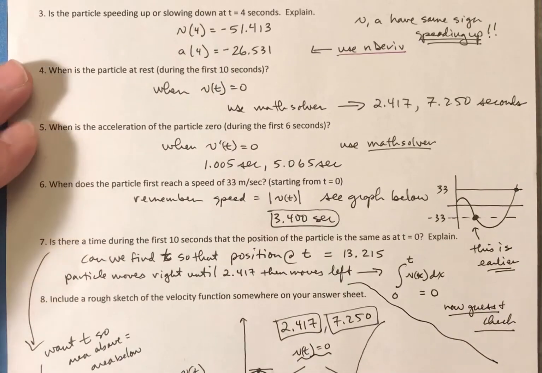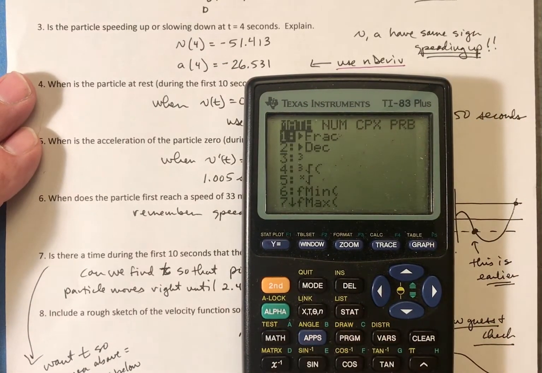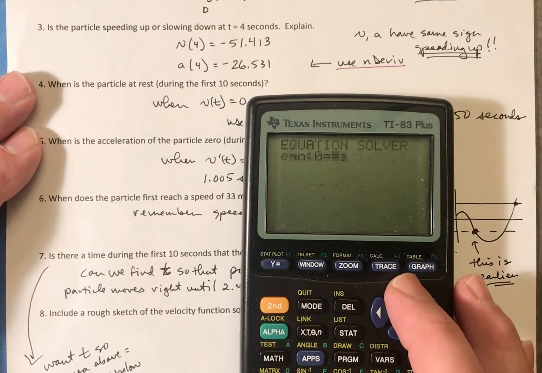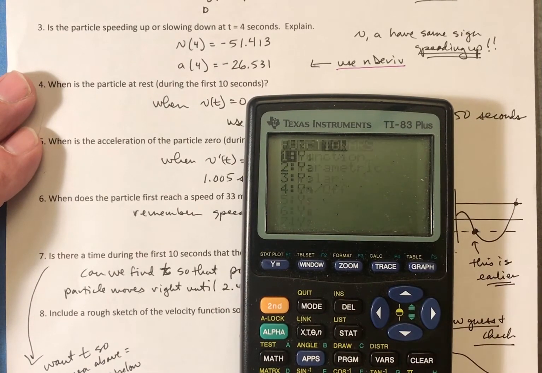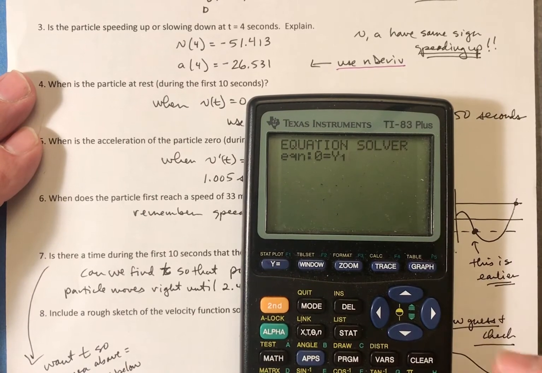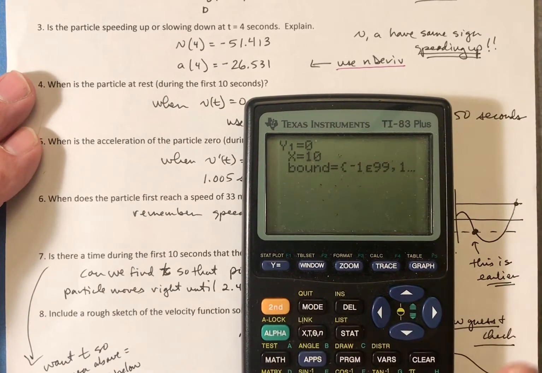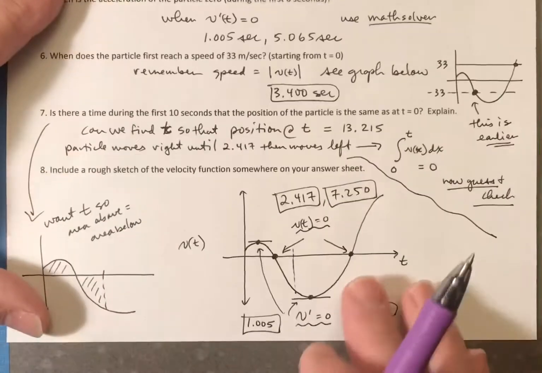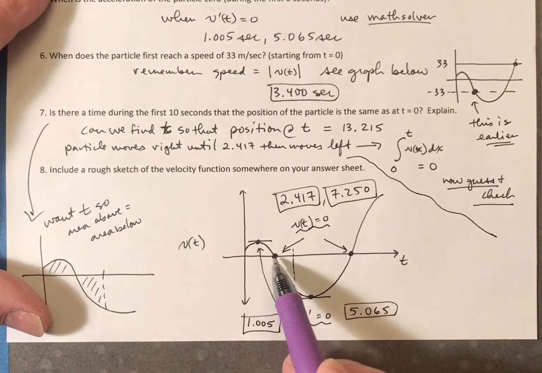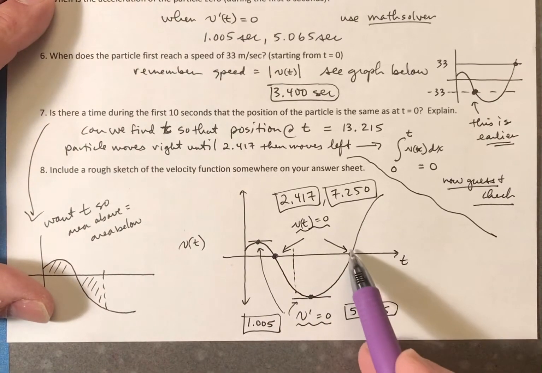In order to use Math Solver, remember that's going to be at Math 0. The first screen asks you for the function that you're talking about. Then when you toggle down, you need a guess. By looking at that graph, I would guess 2 or 3, and then over here maybe 7 or 8.